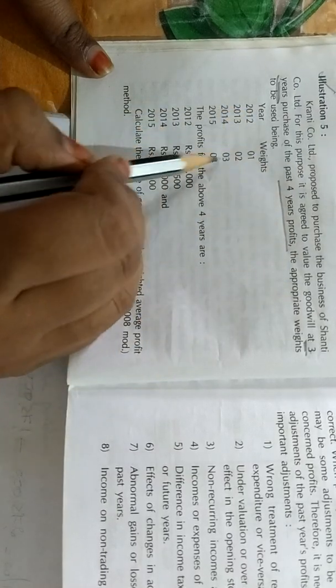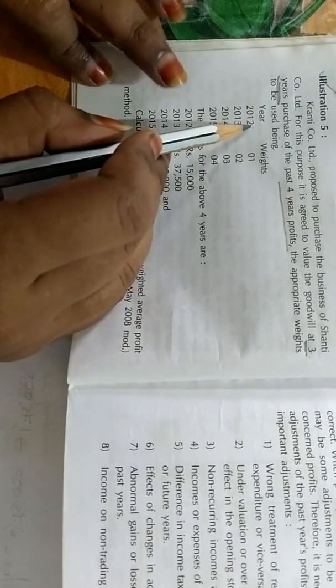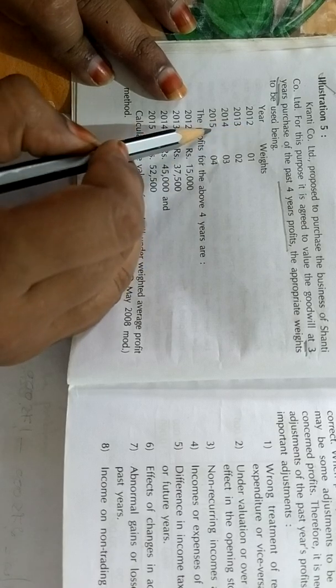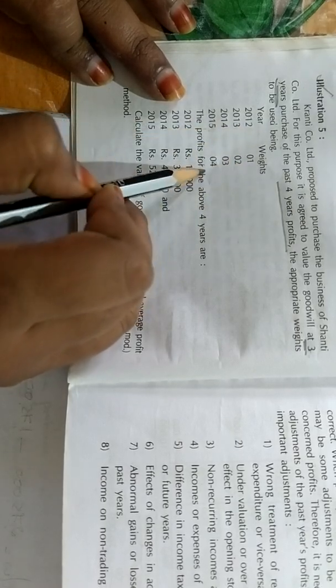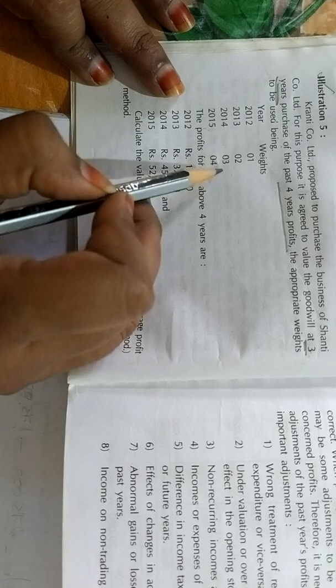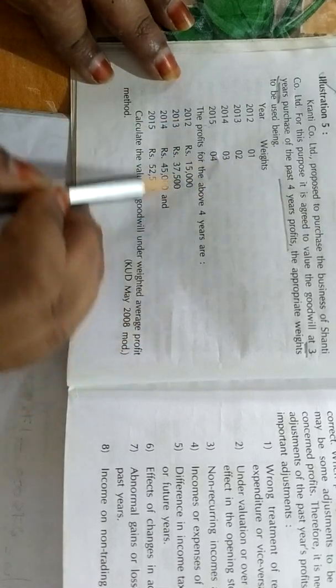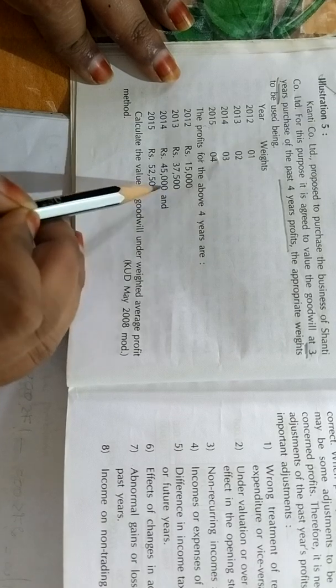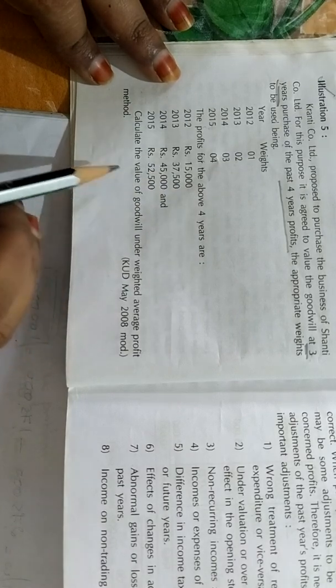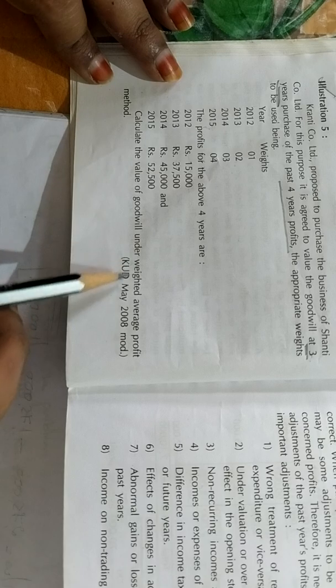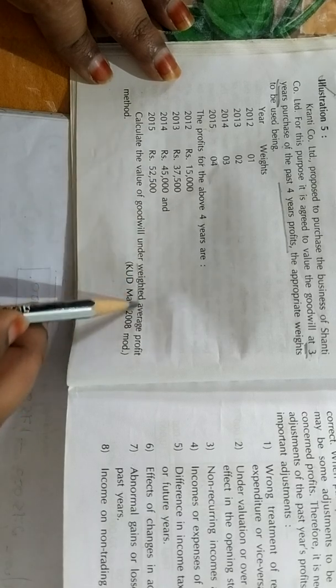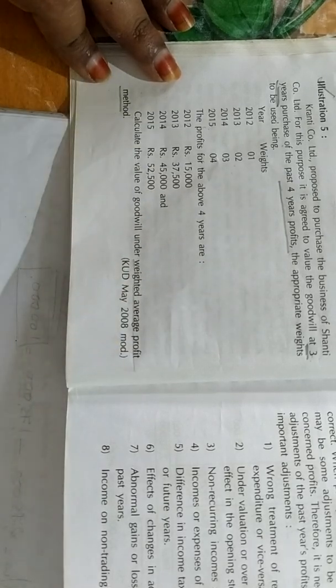And the appropriate weight is also they have told. You have profits from 2012 to 2015 and the weights are 1, 2, 3, 4. If it is not given also, every time we take it as 1, 2, 3, 4, 5 only. The profits for the above 4 years are 15,000, 37,500, 45,000, 52,500. Calculate the value of goodwill under weighted average profits method.